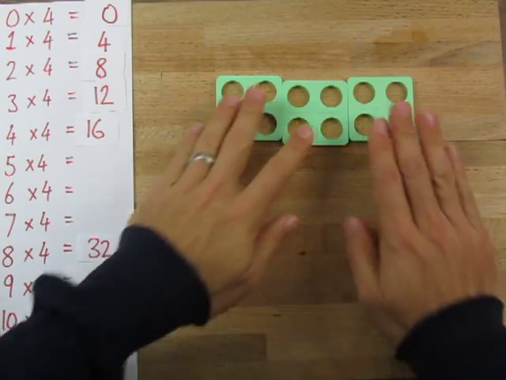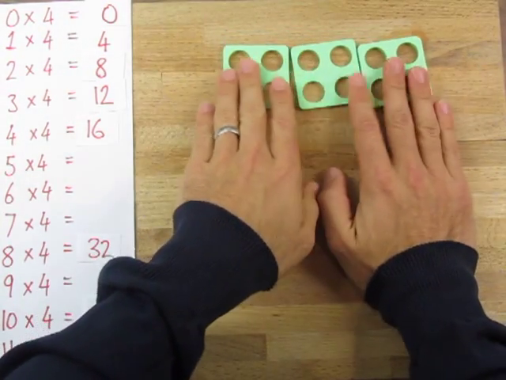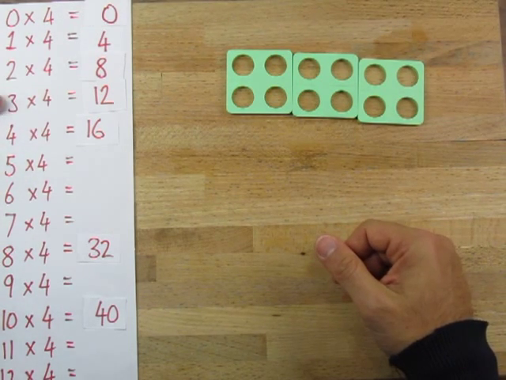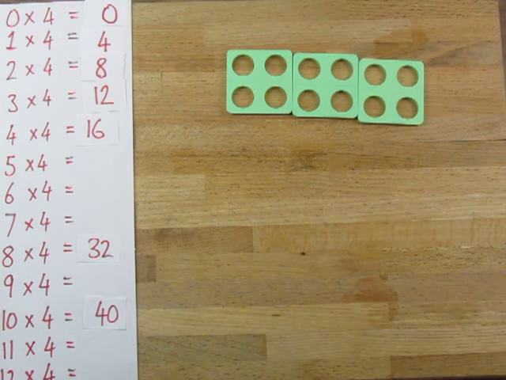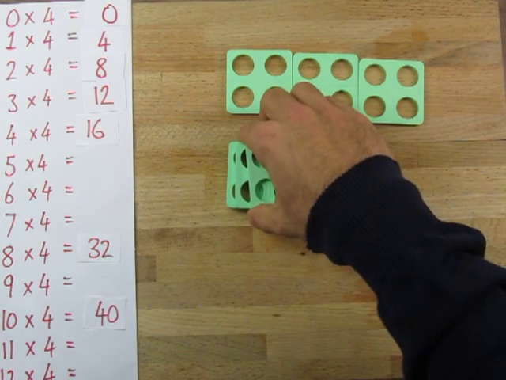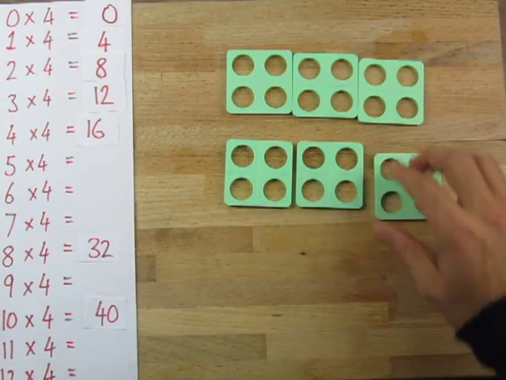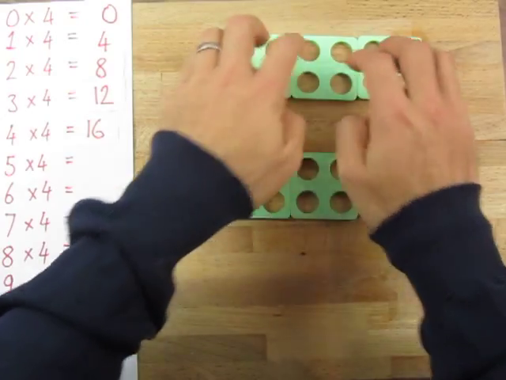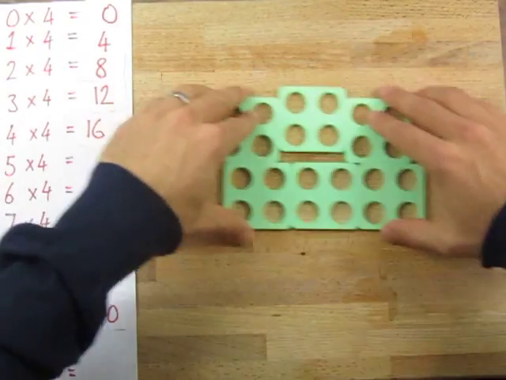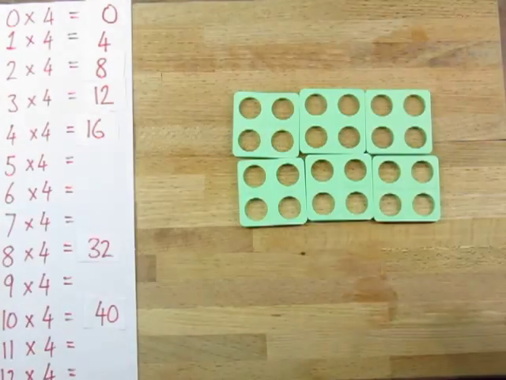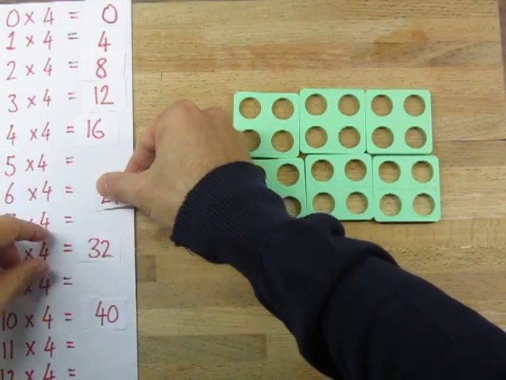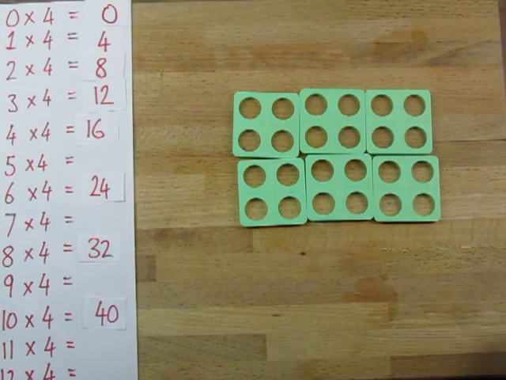Easy. And if we know that 3 lots of 4 is 12, how can we use that to help us work out what 6 lots of 4 is? How can we use 3 times 4 equals 12 to help us work out what 6 times 4 is? Well, presumably we're going to need another 3 lots of 4. In fact, we could just double the answer to this, and that will give us the answer to this. Great. We said that 3 times 4 is 12. Double it will give you 6 times 4, 24.